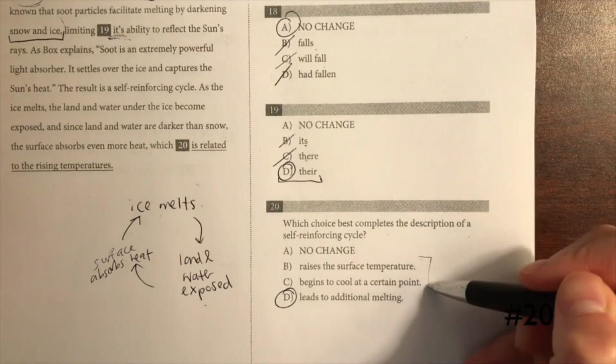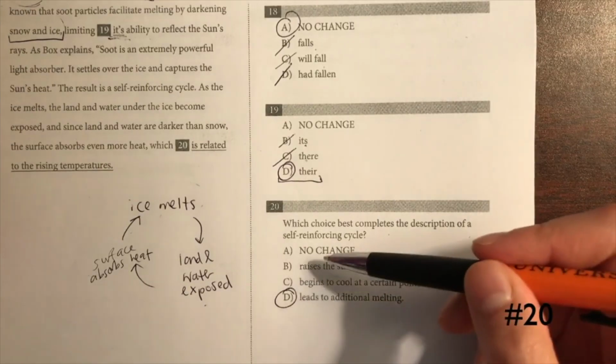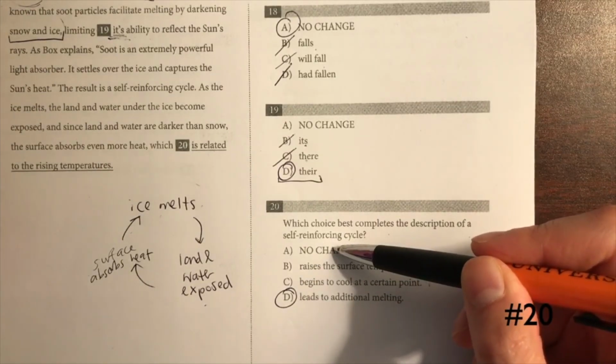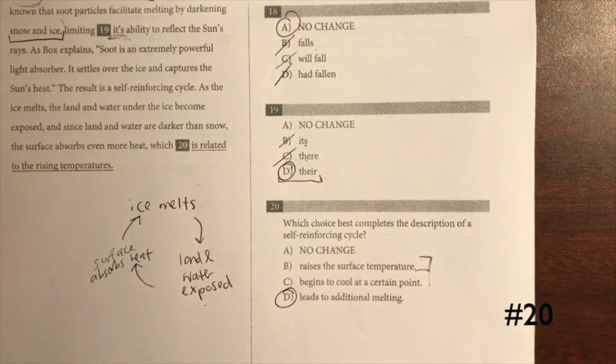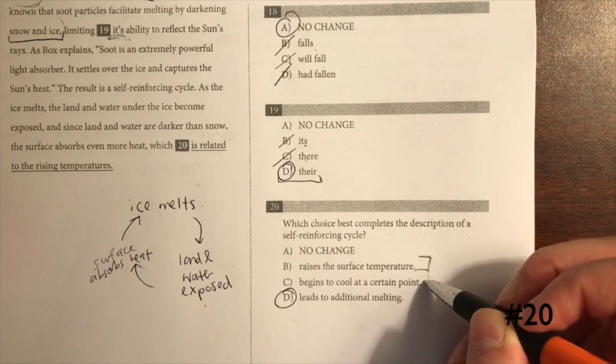The other ones, both answer choice B, raises the surface temperature, and A, no change, is related to the rising temperatures, indirectly indicate that the ice will melt, but we want to just say it as directly and concisely as we can. And C is just the complete opposite of what we want, because we know that the cycle means that the ice will melt and not cool.